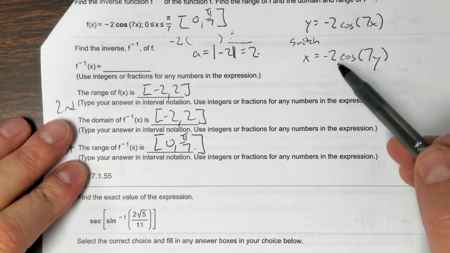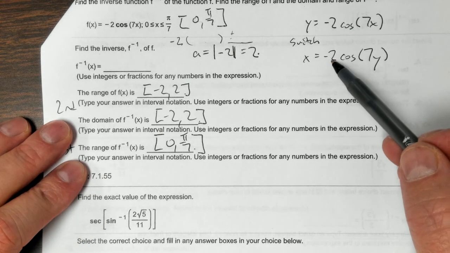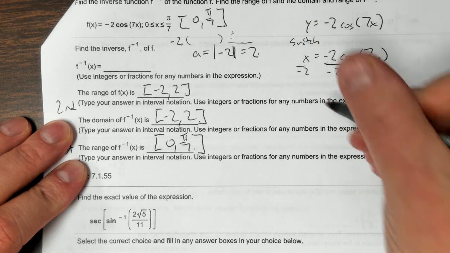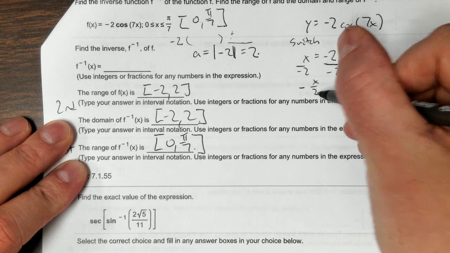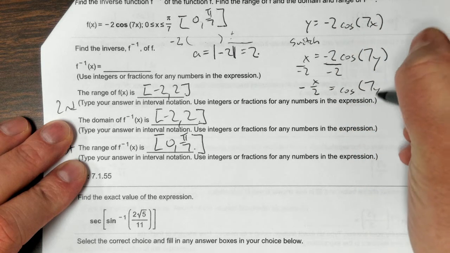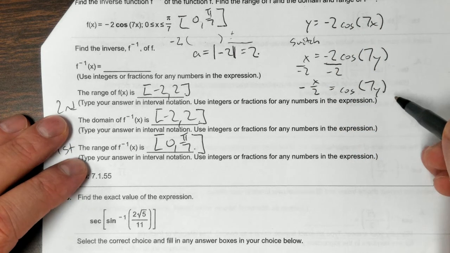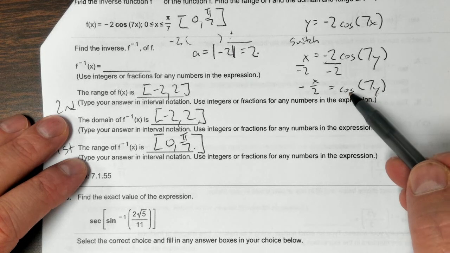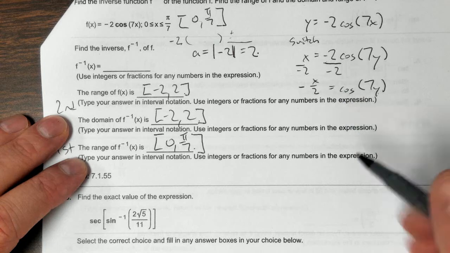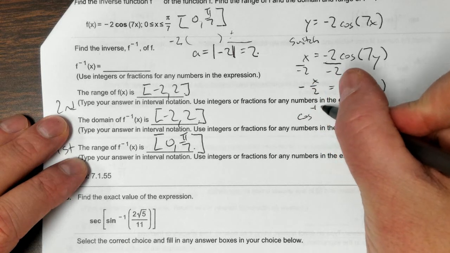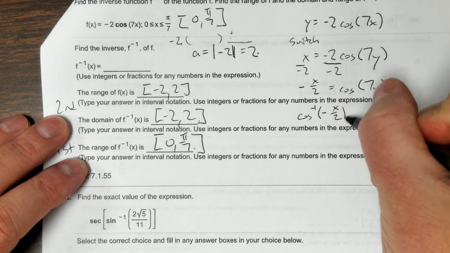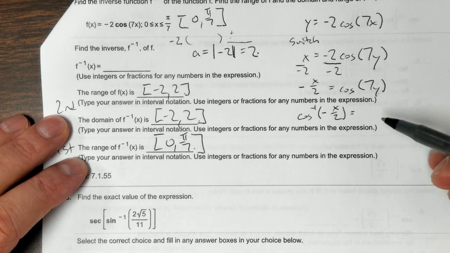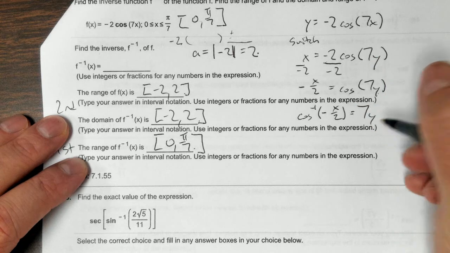Okay, so the first step would be divide by -2 because that's in front of here. So we get -x/2 equal cosine 7y. Then to solve for y, we need to do the inverse of cosine to both sides. So this is cosine -1 of -x/2 equal inverse cosine of cosine cancels, so you just get 7y here.